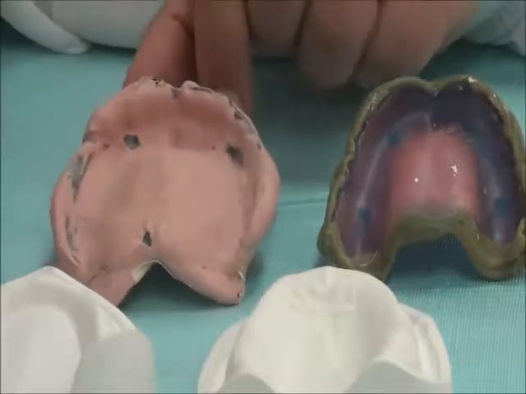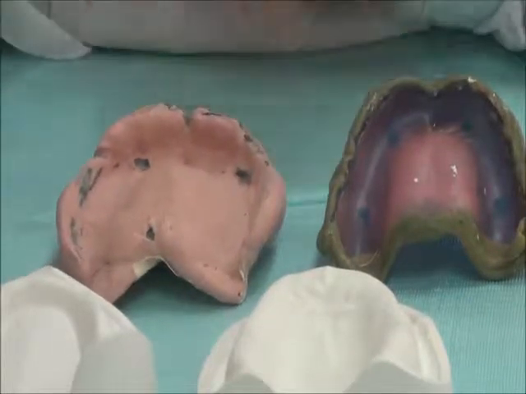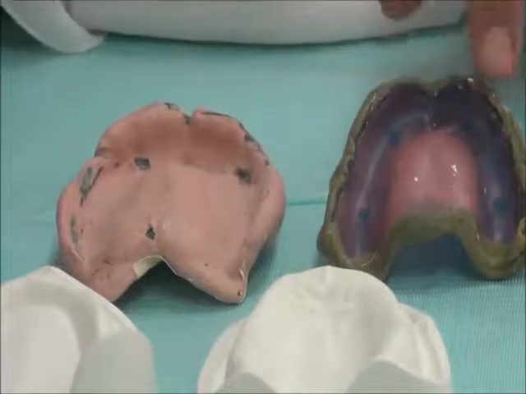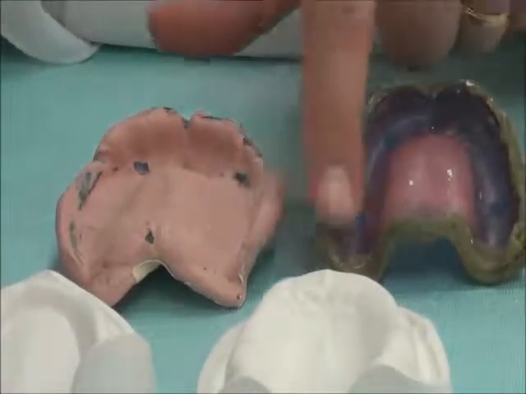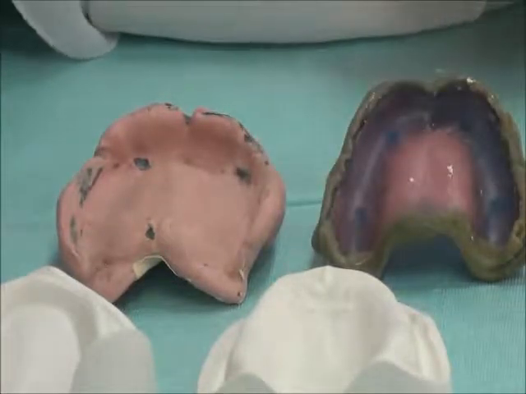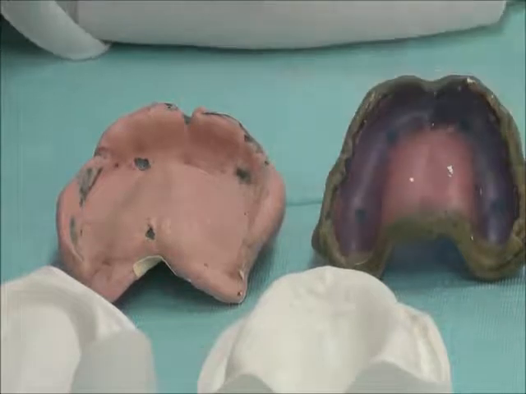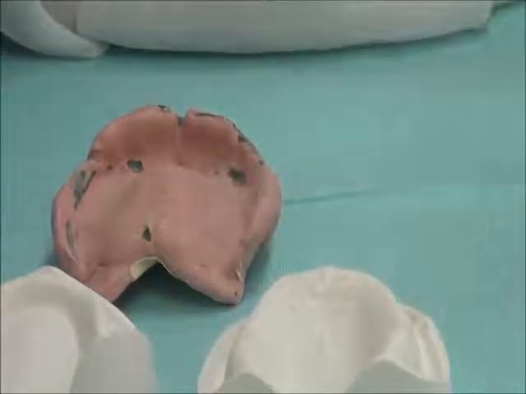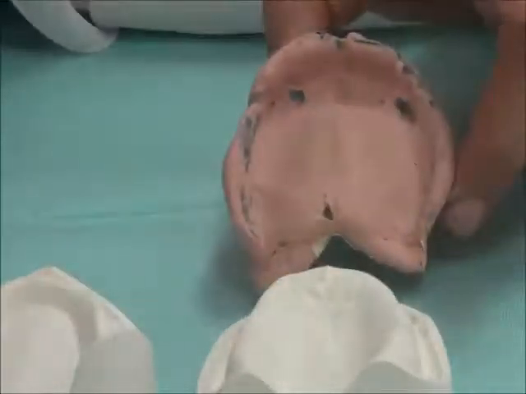To make this in an accurate and precise way, we do it in two steps, where we add to the borders what we call a green stick material. And after we have finalized all of the border molding, which we'll be talking about next video, and we remove the wax, we are going to take an impression using zinc oxide eugenol.